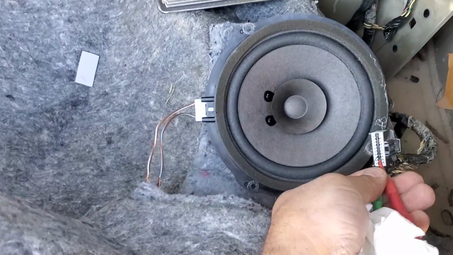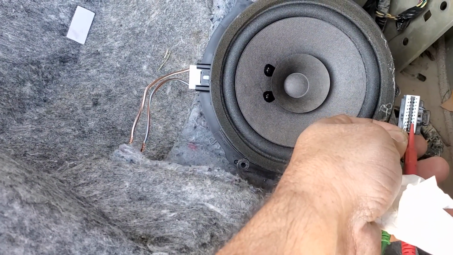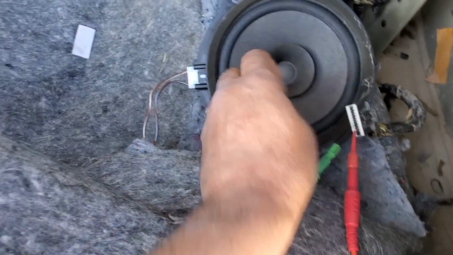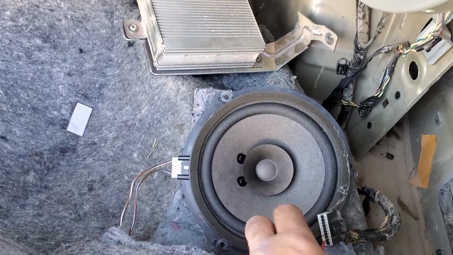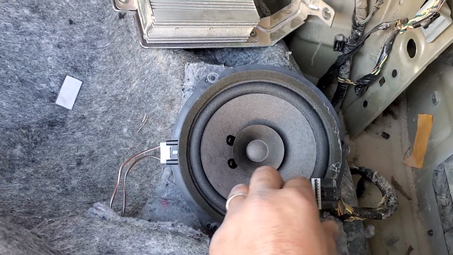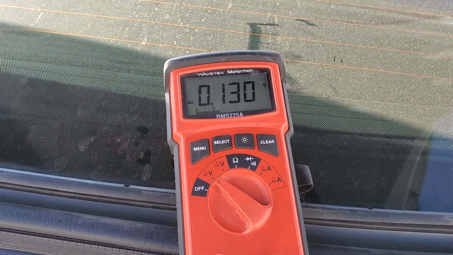One more time, I'm gonna switch to 4 and 14. 1, 2, 3, 4. And 14. See it? How it's changing?